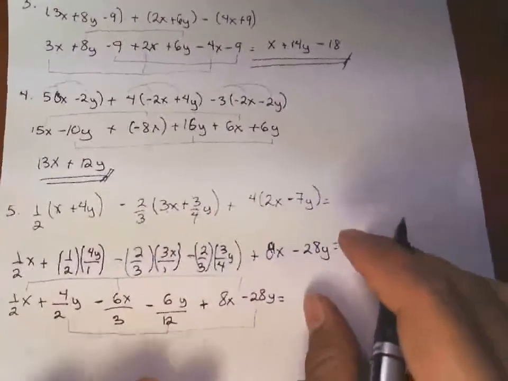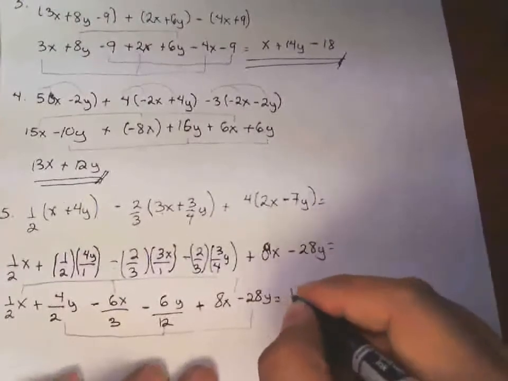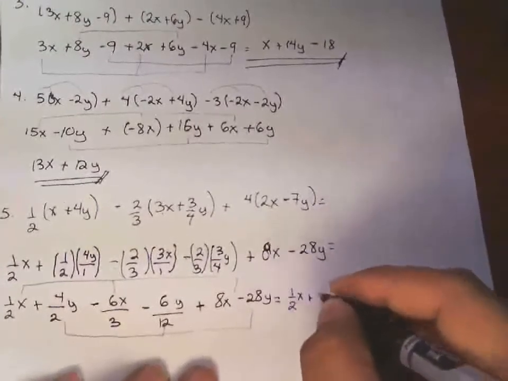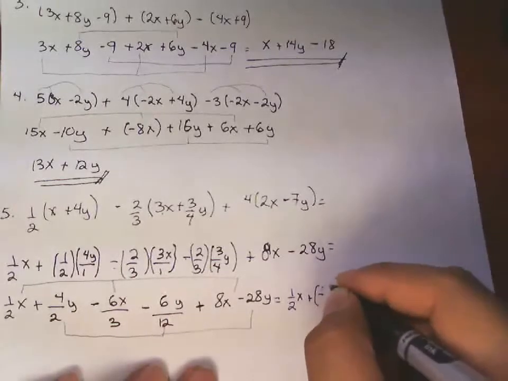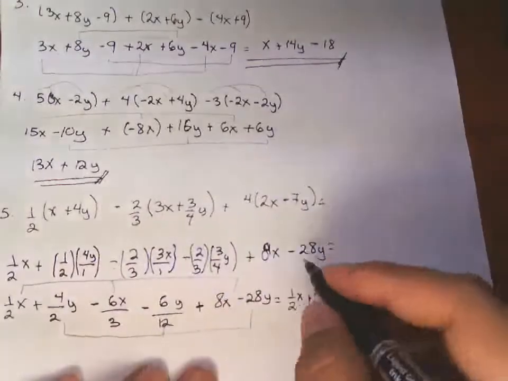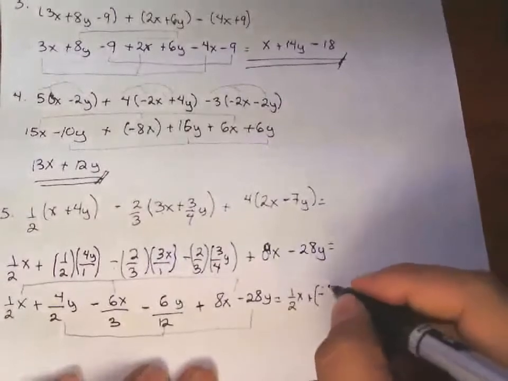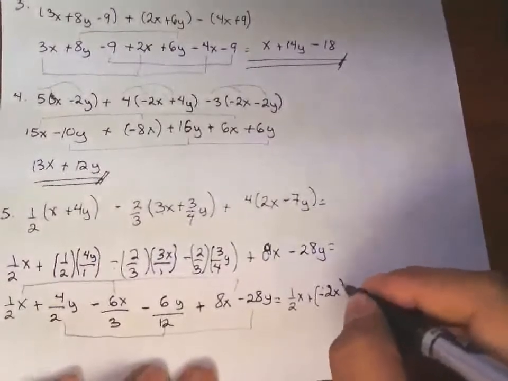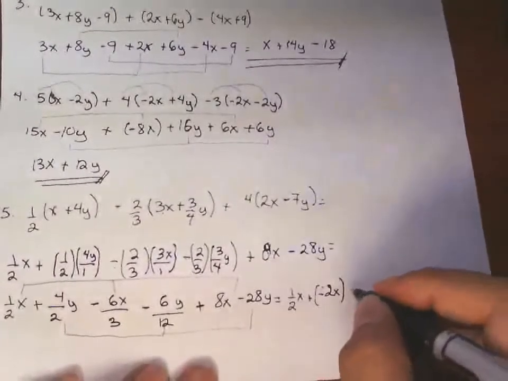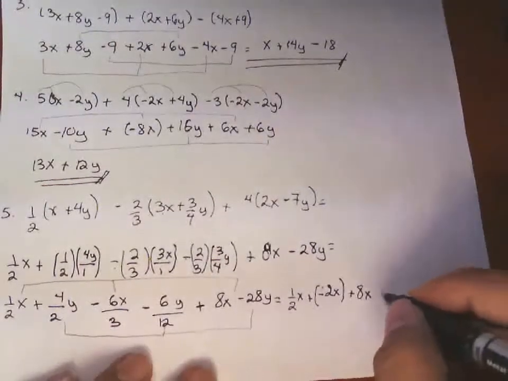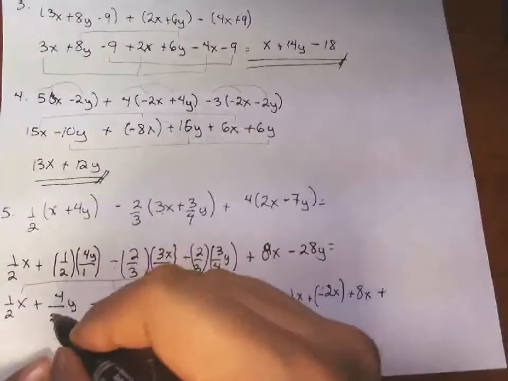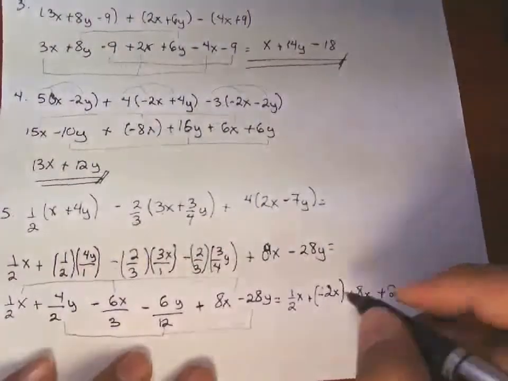Okay? So basically we got 1/2 of x plus minus 6 divided by 3. Do you agree with me that it's 2x and 8x? Okay, that's for the x's. Now the y's. 4 divided by 2, 2y.